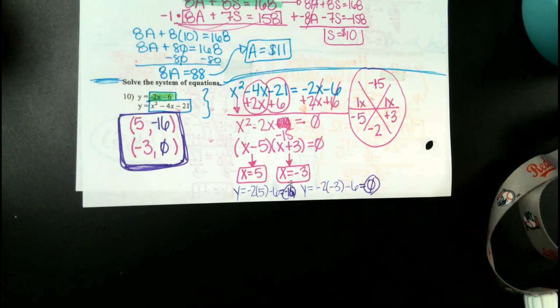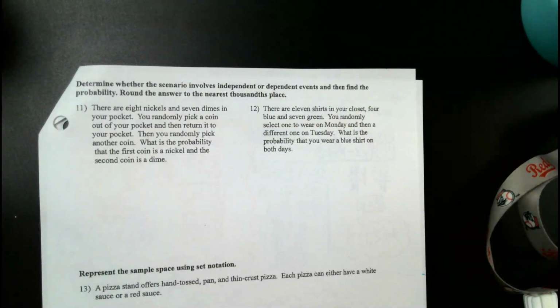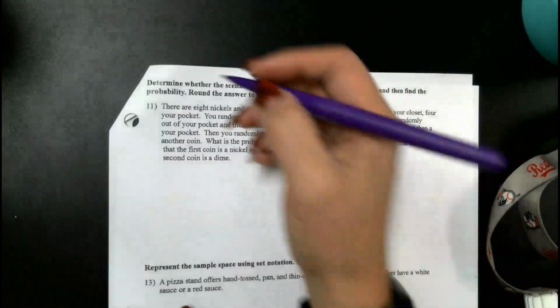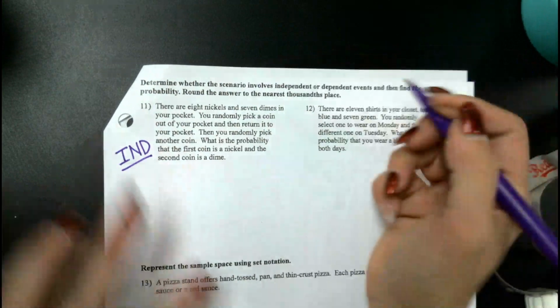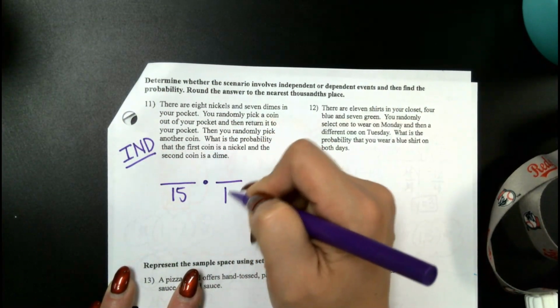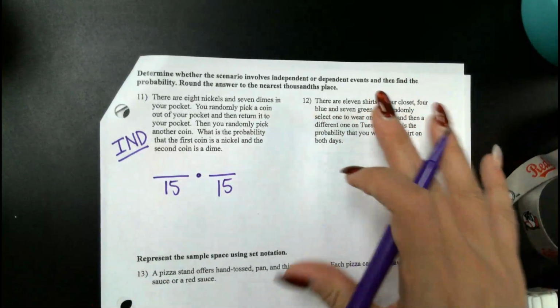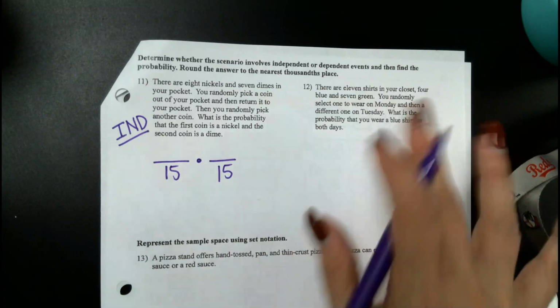Okay, so when we write our probability, it's going to be out of 15. Are we good, Caleb? Okay, so I have independent, and then the first pick is out of 15, which means the second pick will also be out of 15. We don't have to drop that number because we're putting the coin back in.